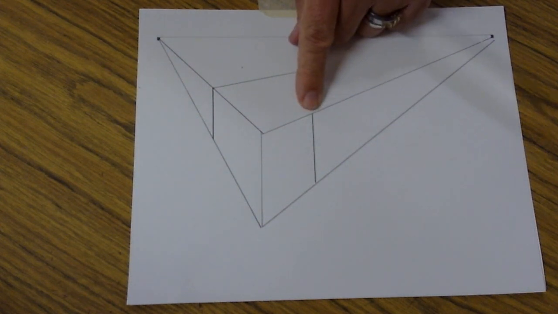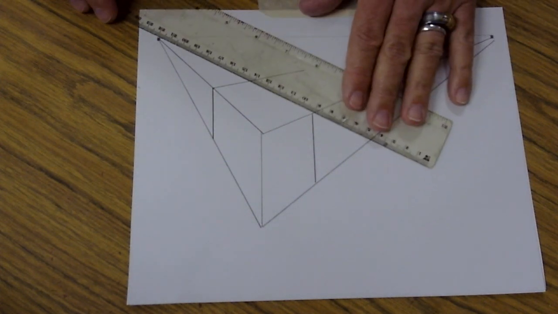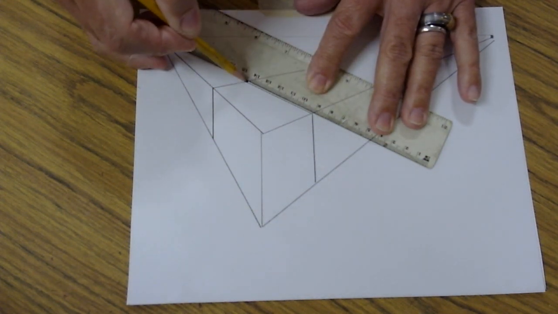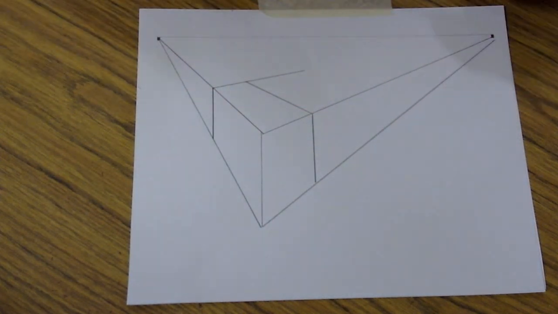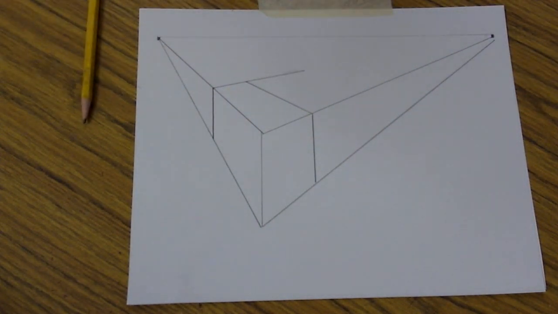And the top of this vertical line lines up with this vanishing point, so I've got to now draw it to that vanishing point. And that is the end of that shape. That one's done.